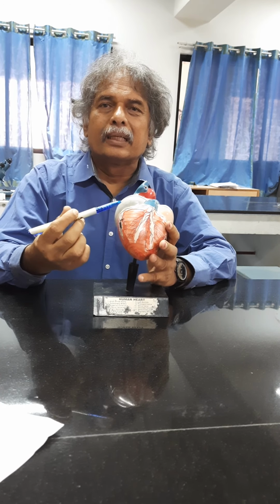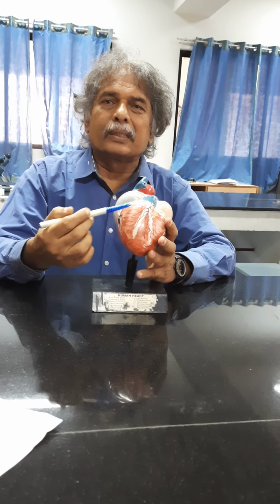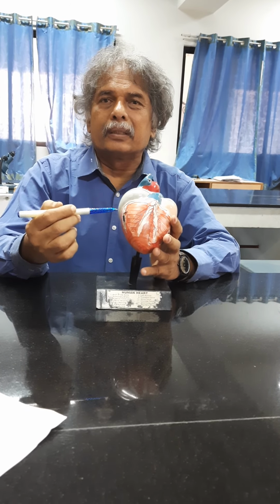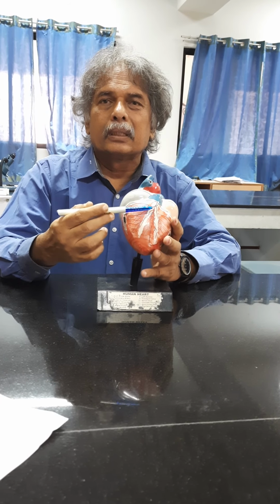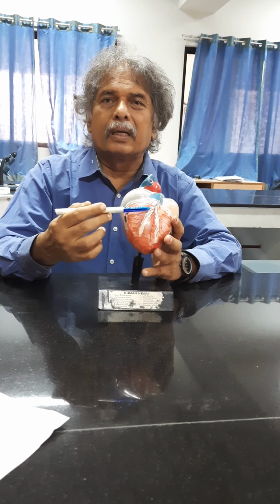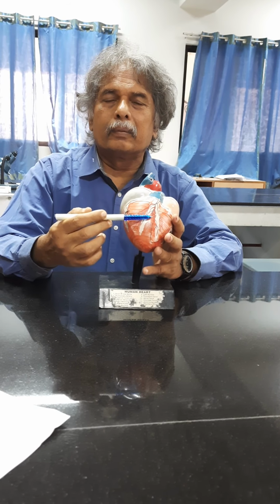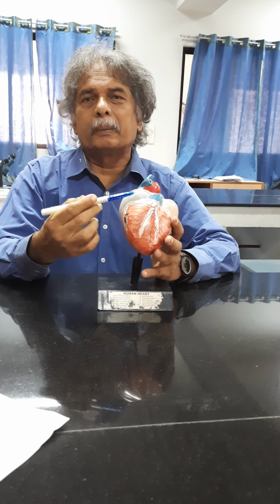The right side of the heart has deoxygenated blood, and the left side of the heart has oxygenated blood. These walls prevent the mixing of blood. Now, between the right auricle and the right ventricle, there is a valve called the tricuspid valve, and between the left auricle and the left ventricle, there is a valve called the bicuspid valve, which is also known as the mitral valve. These are the actual parts of the heart, and each of these parts has a specific function.